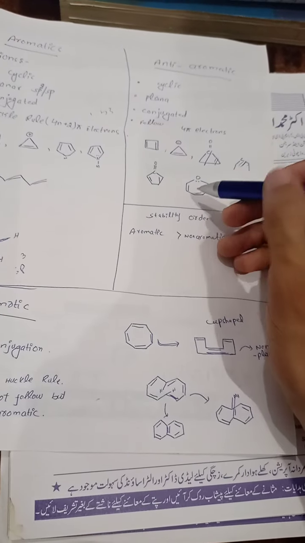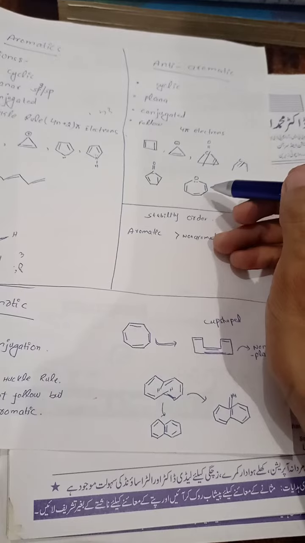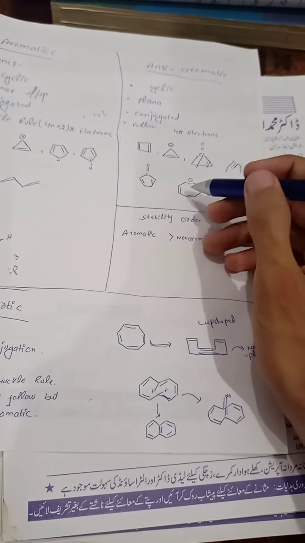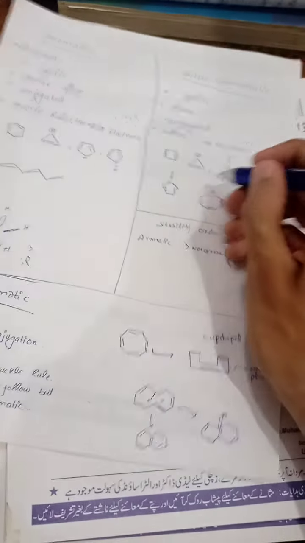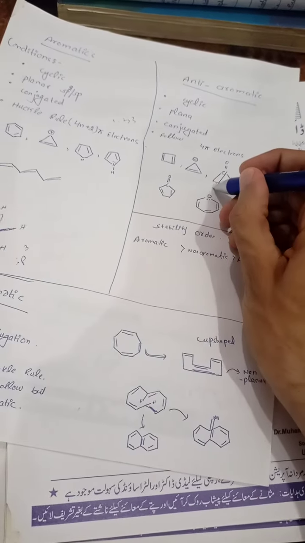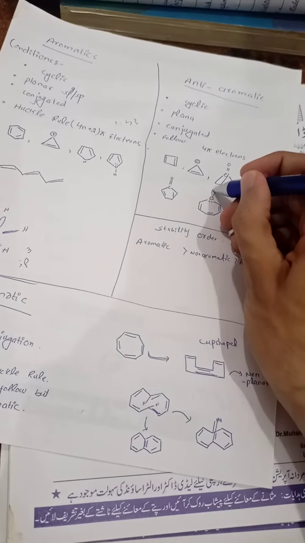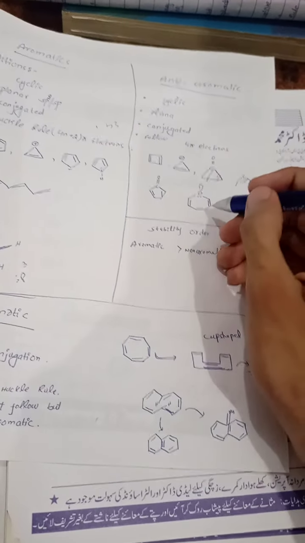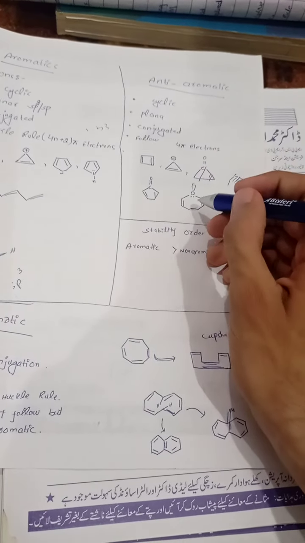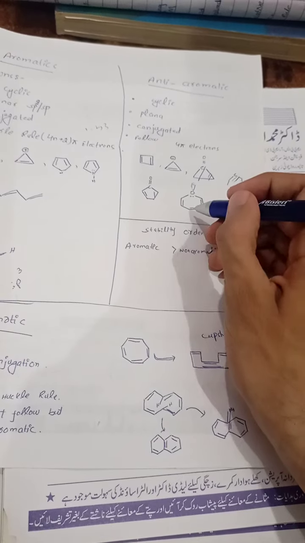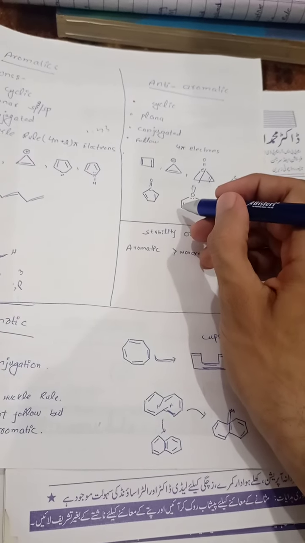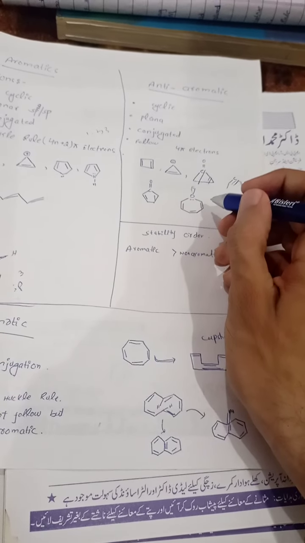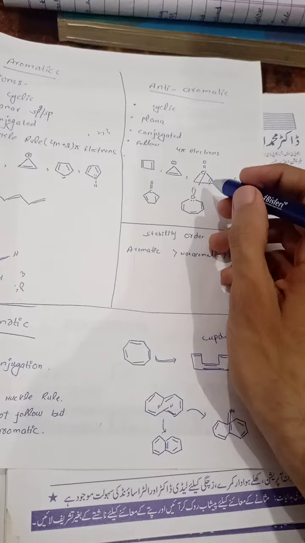If we look at this molecule, there are 3 double bonds and 2 lone pairs on the oxygen atom. You know that these 2 lone pairs are perpendicular to each other. Only one of these lone pairs is in conjugation in the molecule. So if we calculate the pi electrons, here are 1 2 3 4 5 6 7 8, so it does not follow 4n plus 2 pi electrons. It is also considered anti-aromatic.